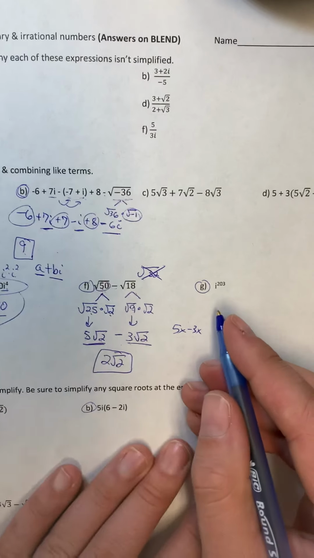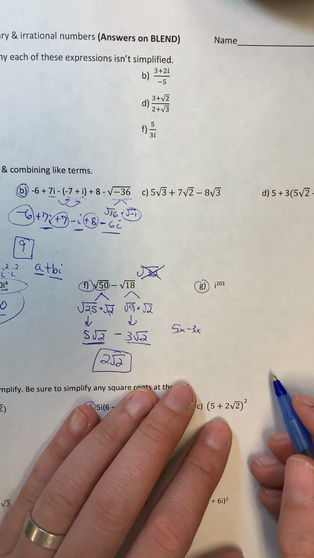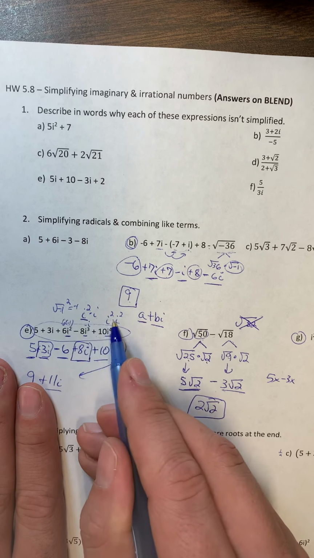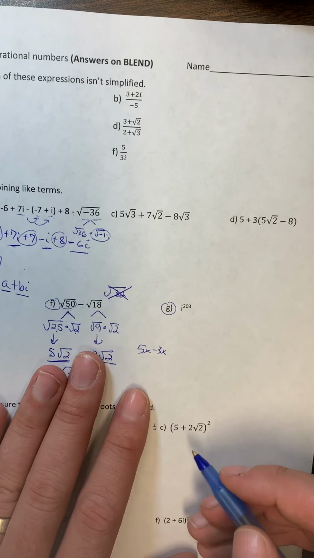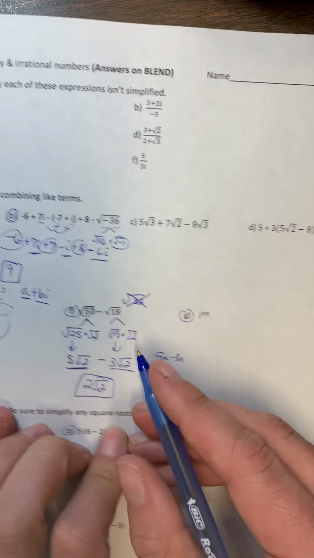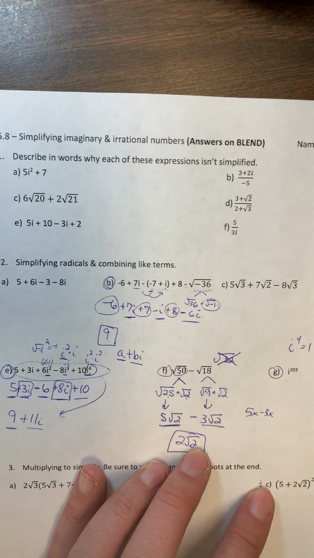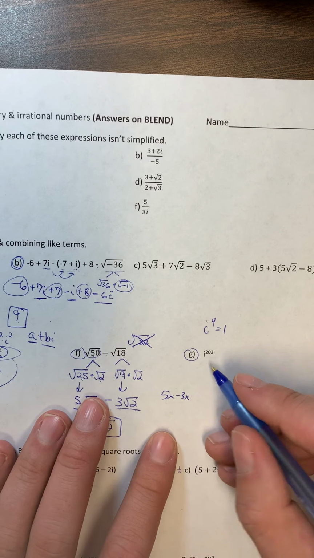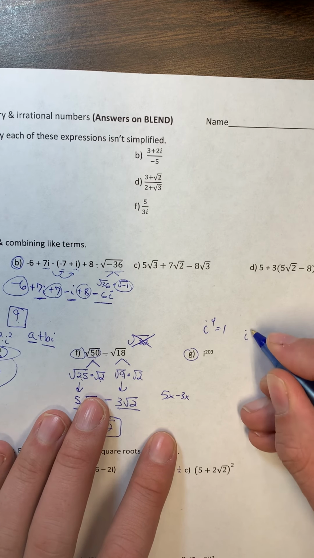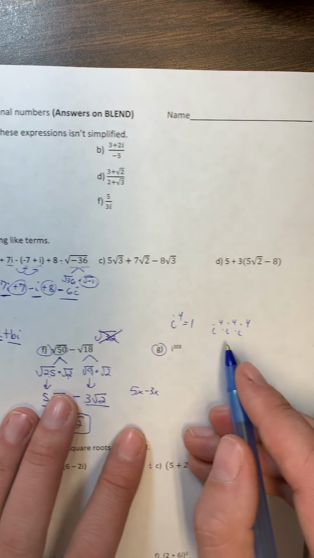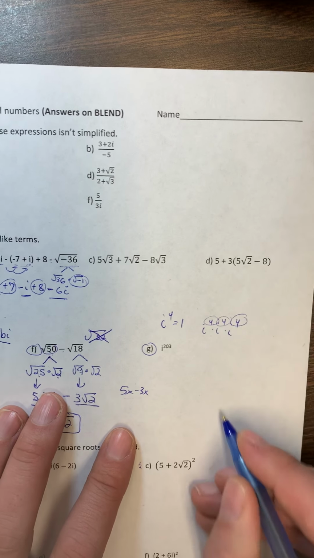The last one is i to the 203rd power. And I don't want to use the long way of splitting it up into a bunch of i's to multiply out. Instead, we're going to use another trick. We saw over here that i to the 4th power is equal to 1. And i to the 203rd can be thought of as a whole bunch of i to the 4th powers multiplying together, because when you multiply, you add the exponents.